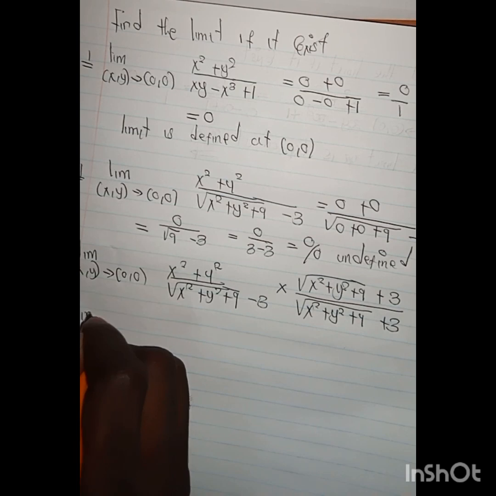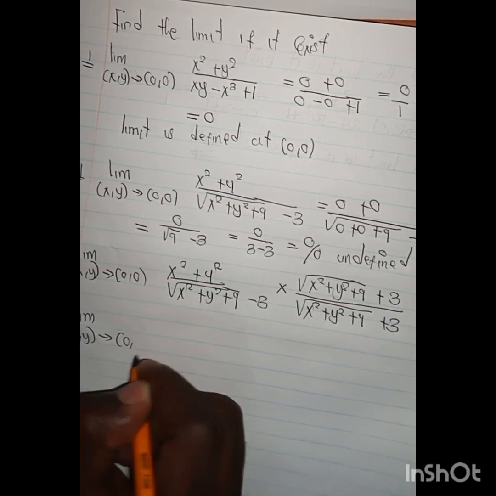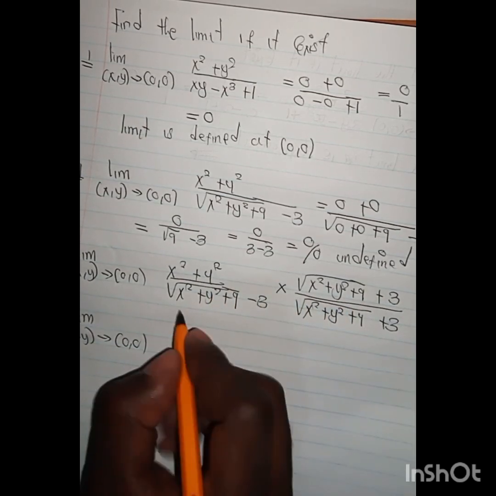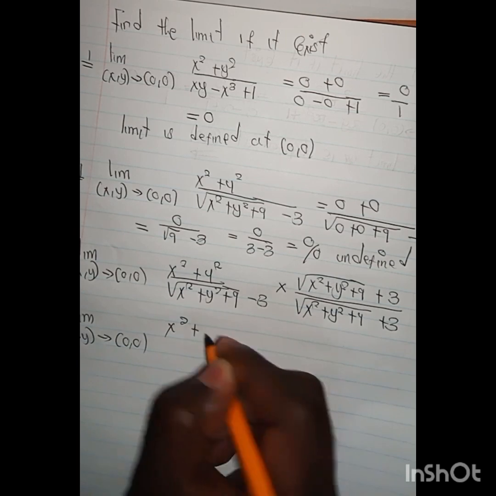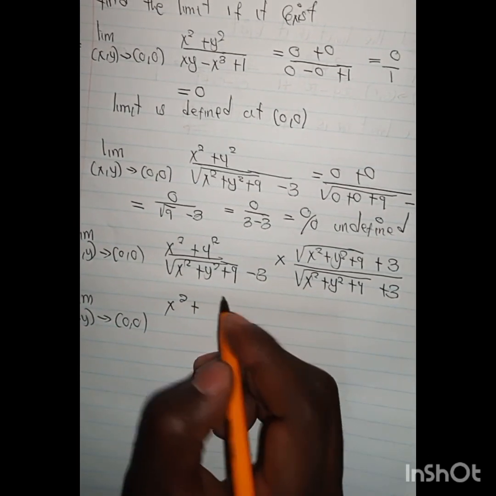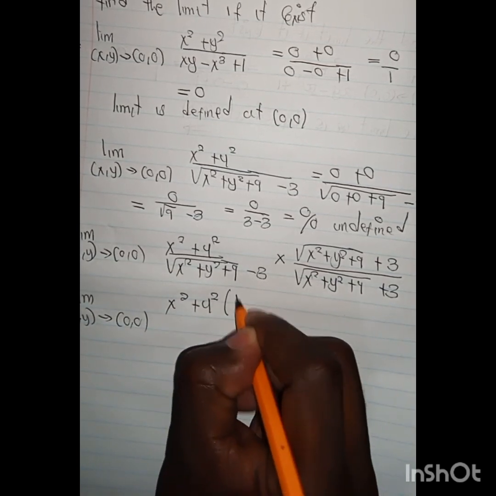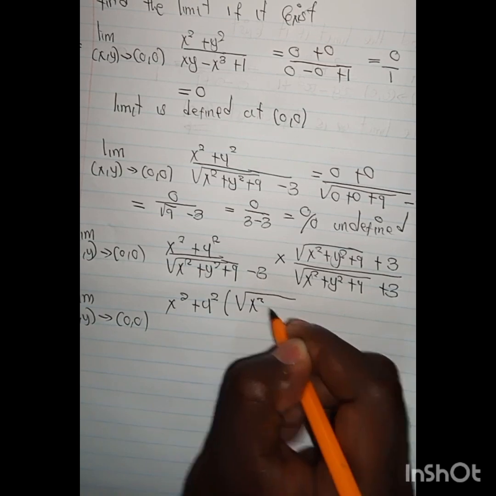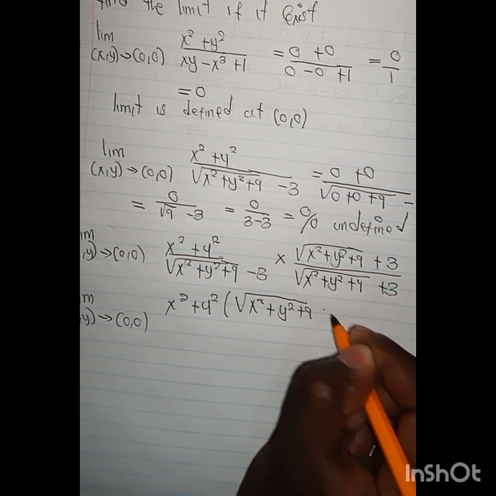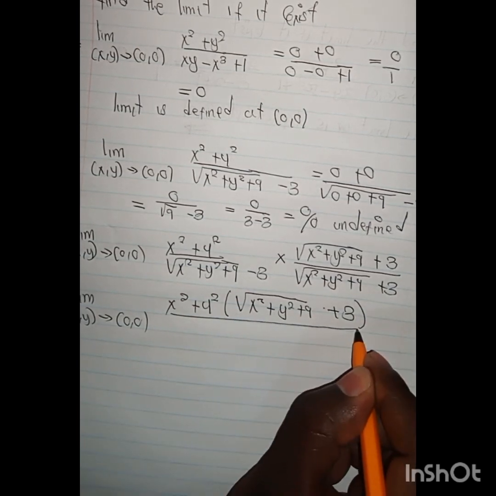It means now we'll have the limit of xy approaches 0 and 0. On the numerator, we multiply everything: x squared plus y squared times the square root of x squared plus y squared plus 9 plus 3, all this over.